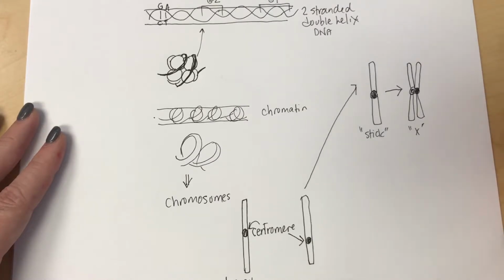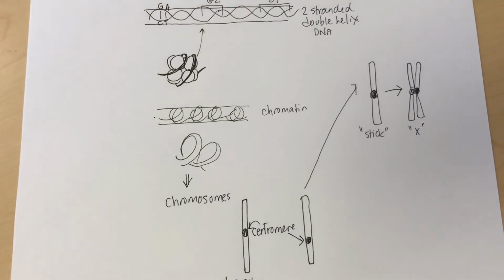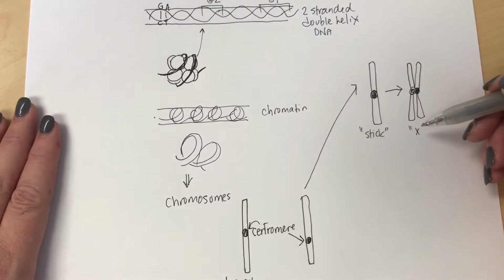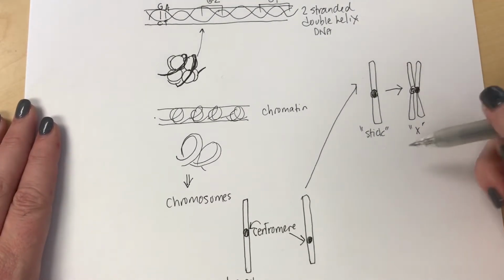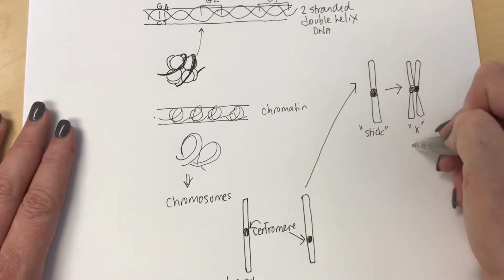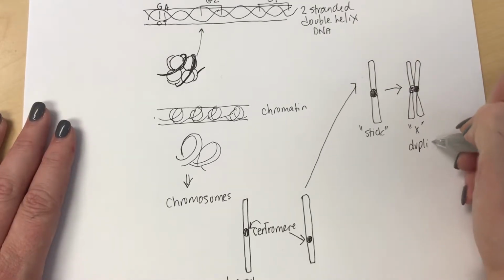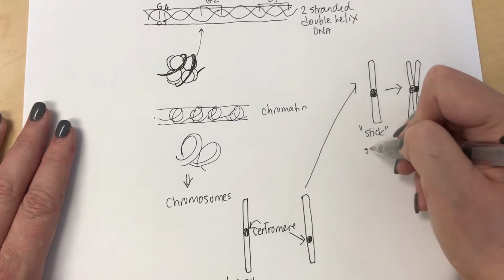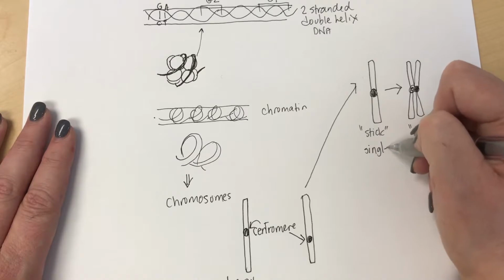And so when you're thinking about some of the problems that I'm going to give you during this chapter or on the test, you've got to ask yourself, depending on which time you are looking at these chromosomes, are they going to be a stick or an X? And so an X is a duplicated chromosome, and a stick is a single chromosome, right?